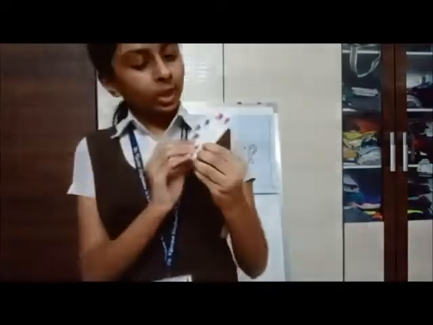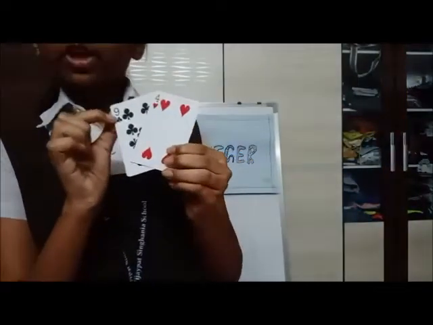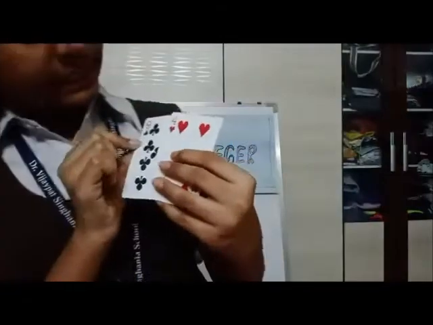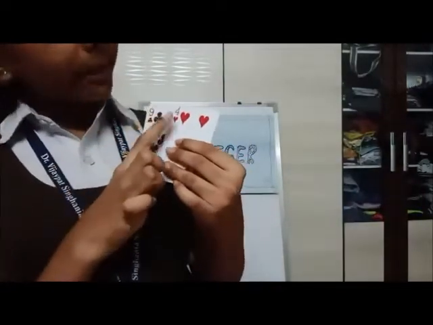So let's see what cards we have for pile A. We have 9 and it's black. Remember, black cards are positive numbers and red cards are negative numbers. So we have 9 which is positive and minus 4. So 9 minus 4 is 5. So pile A is 5.